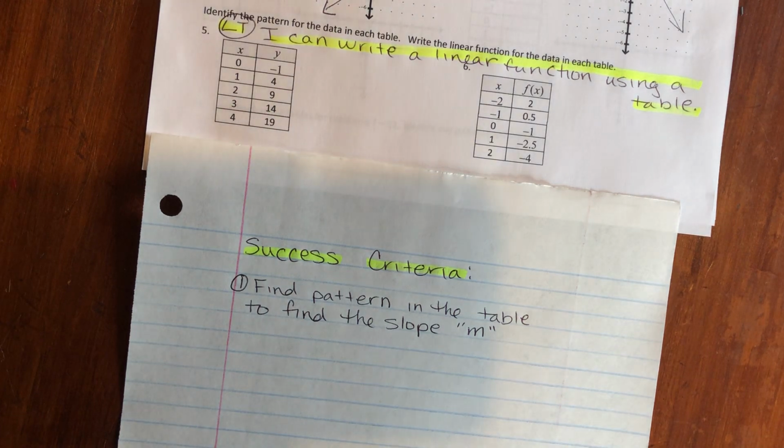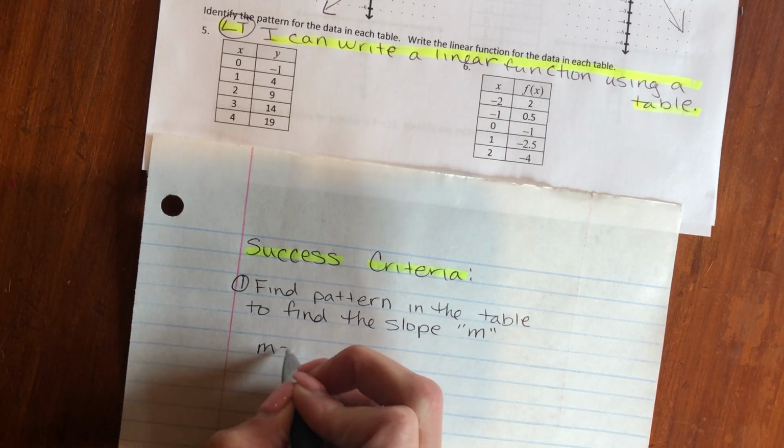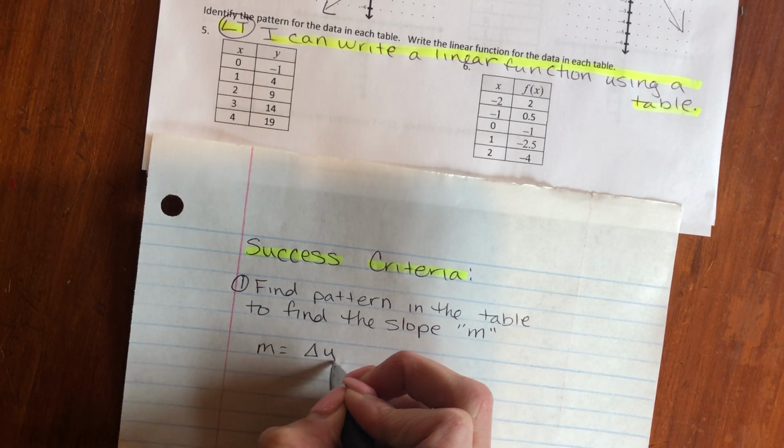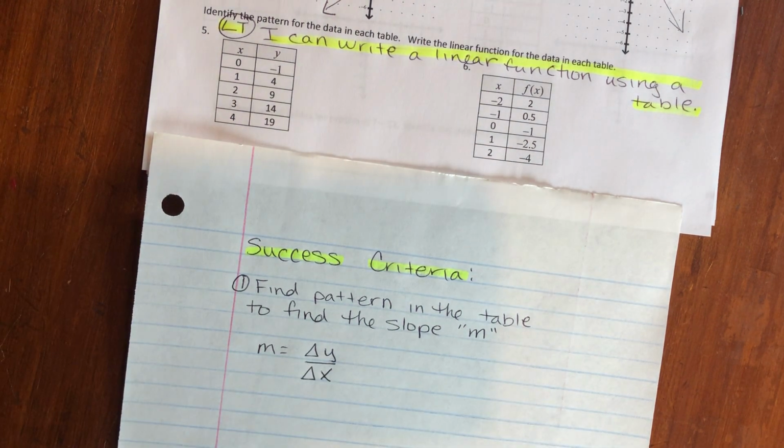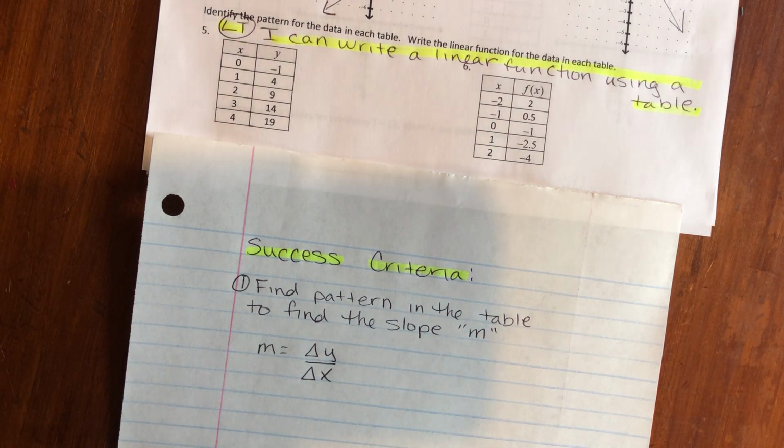So remember that slope is the change of y over the change of x. So m equals the change of y over the change of x. Y goes on top, x goes on the bottom. So we need to find that change of y first.